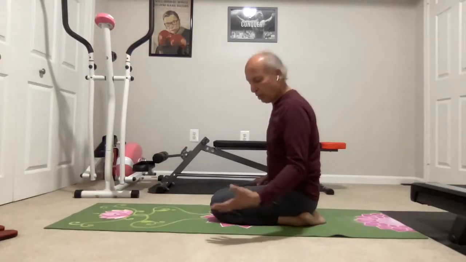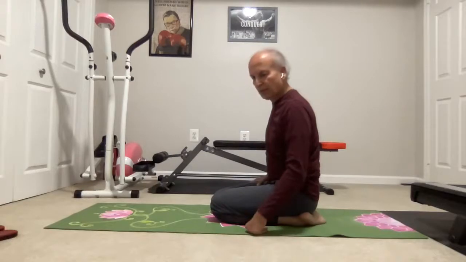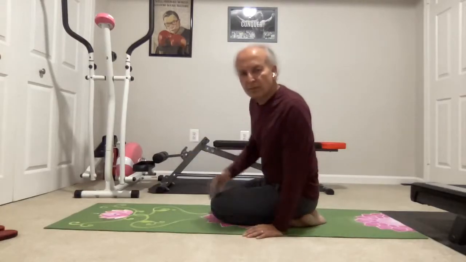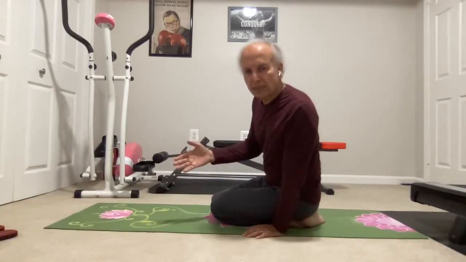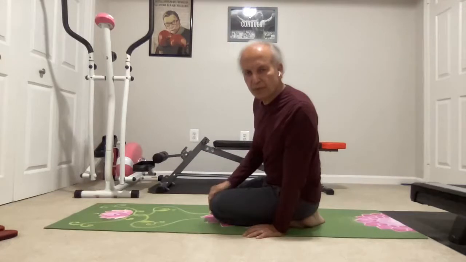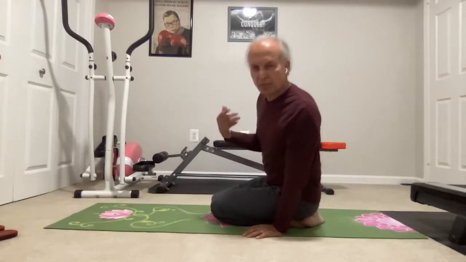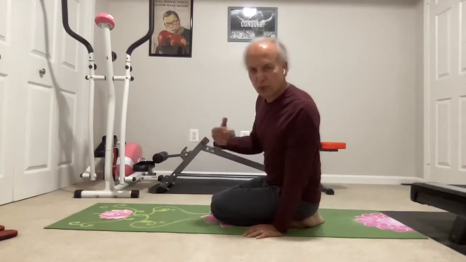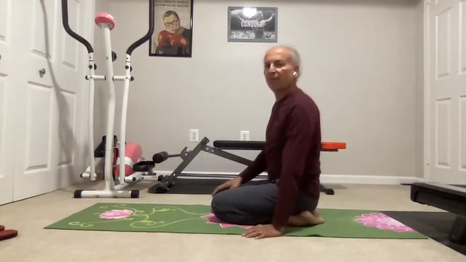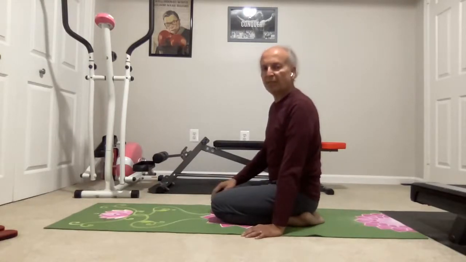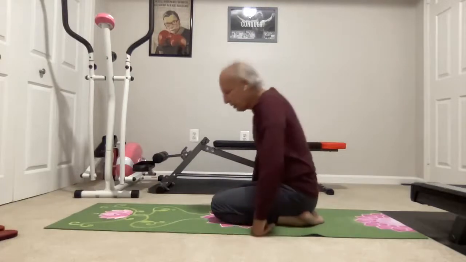So lotus pose, Padmasana, in stages: Sukhasana, easy pose; Siddhasana, perfect pose; Ardha Padmasana, half lotus; to lotus, keeping your spine straight, breathing out longer than breathing in. Vajrasana, thunderbolt, also in stages, with a little support.